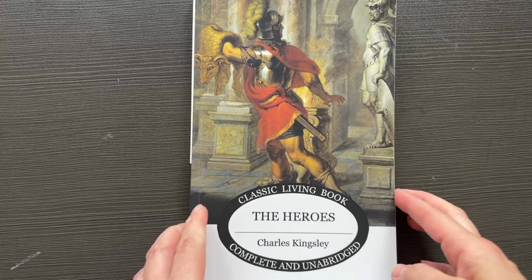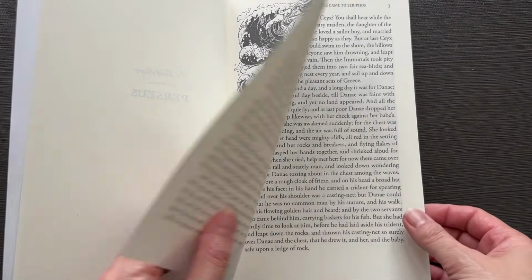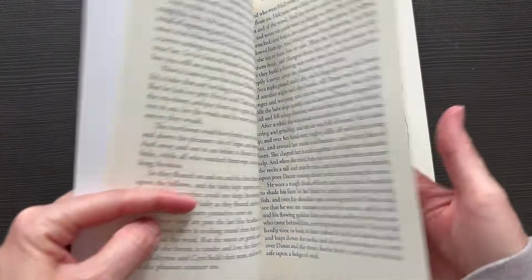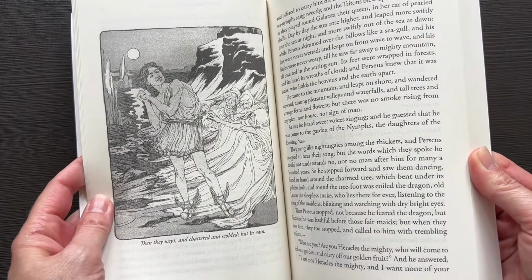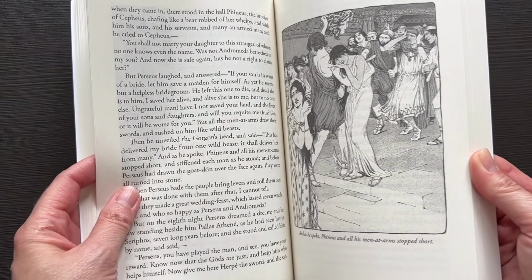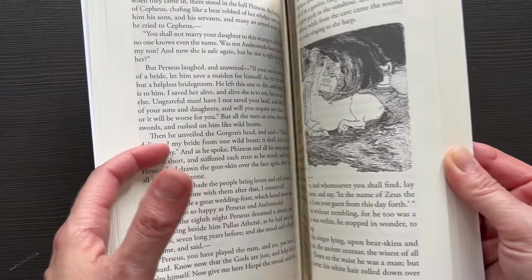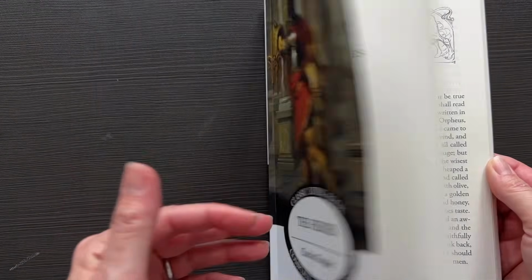Heroes. This is all about Greek legends, their stories. This may be one that I was planning on doing an audio version of. I think that my daughter will get more out of it if she follows along while it's being read aloud to her, just because of all of the names and keeping the characters straight and things like that. But this will be a reading that we do.